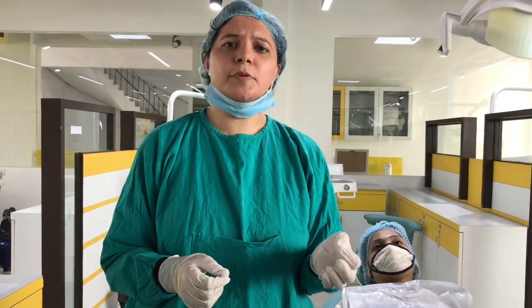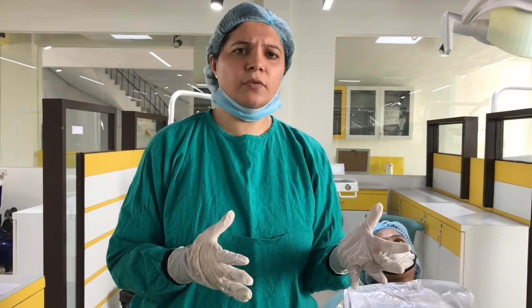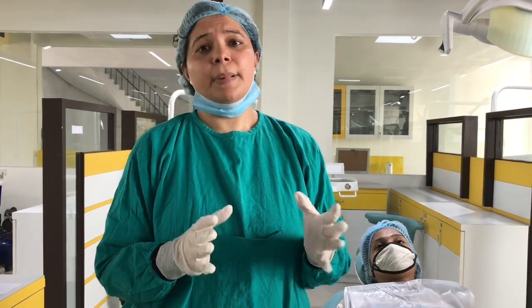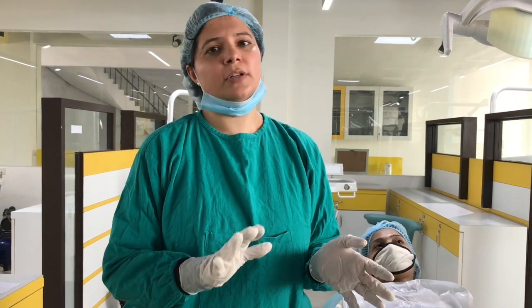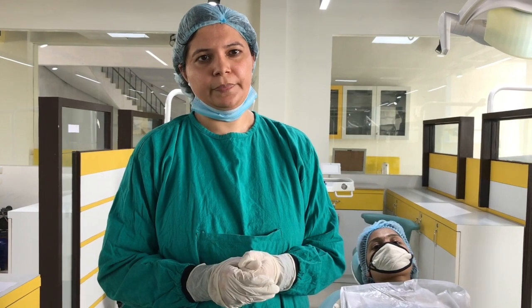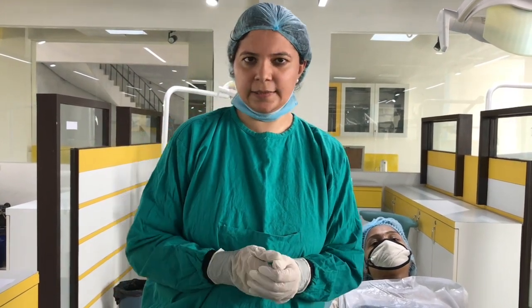Now, the advantages of this technique are that it is a chair-side procedure, it is very simple, it is painless, non-invasive and bloodless. But it is only an adjunct to biopsy, not a replacement. It is a screening procedure, not a confirmatory procedure. And there are various lesions in which we can do it. We'll talk about it a little later.